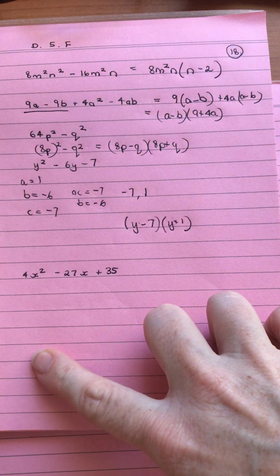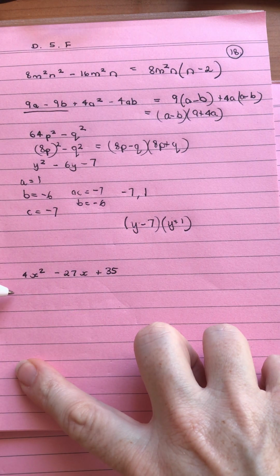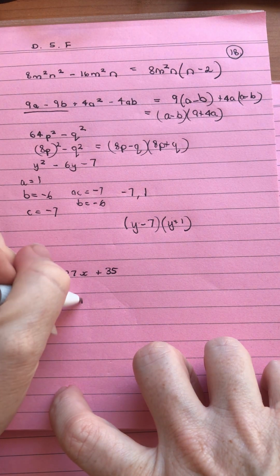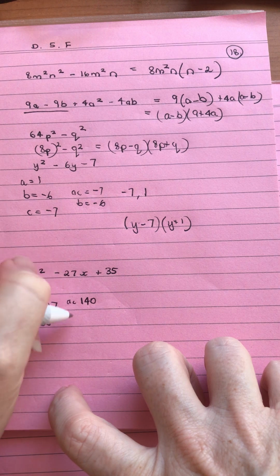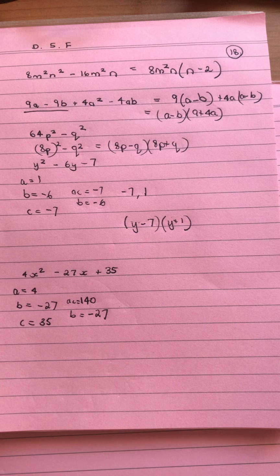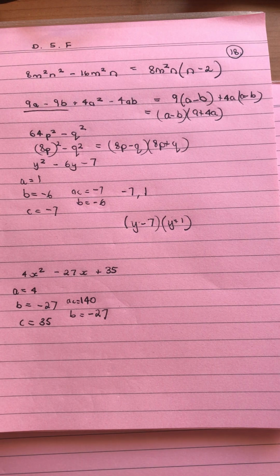Our last one, we have a non-monic, so we're writing our a equals 4, b equals negative 27, c equals 35. Always check for a common factor. There's no common factor between those three. So we've got 4 times 35 is going to be 140, and our b is negative 27. So we're looking for two numbers that will multiply to give 140, but add to give negative 27. So we're going to need two negative numbers.